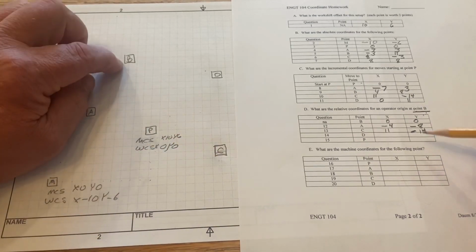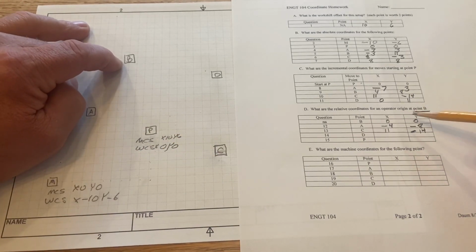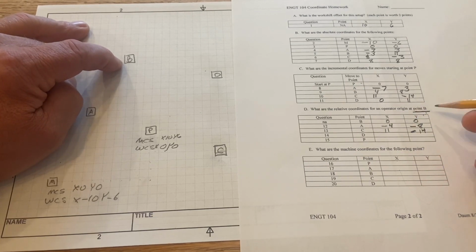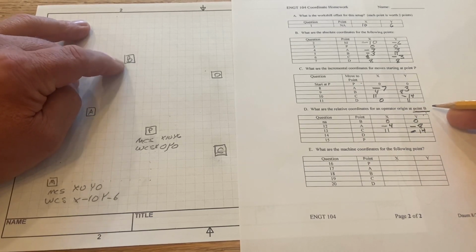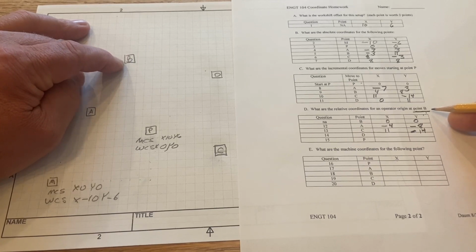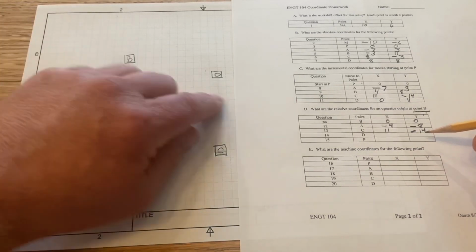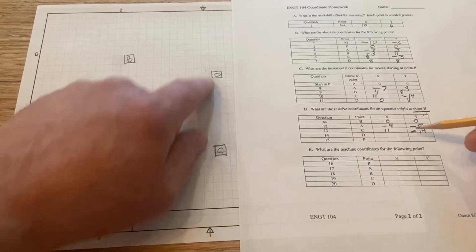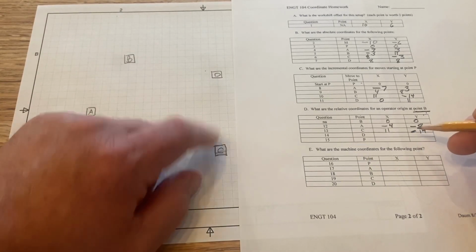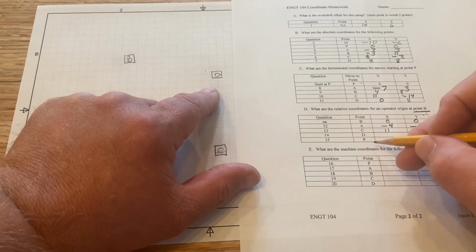Okay. Now we're back up to point B because we're using relative coordinates and our operator origin is up here at point B. And we're going to point D now. So, oh, I messed up here on C. I'm sorry, I gave you D instead. So we're going to change this around.